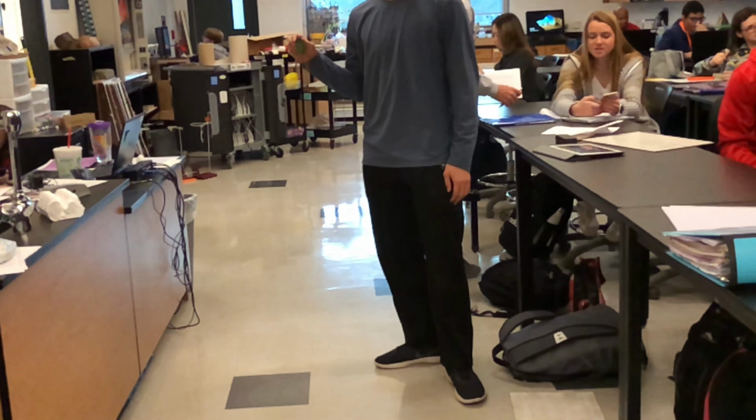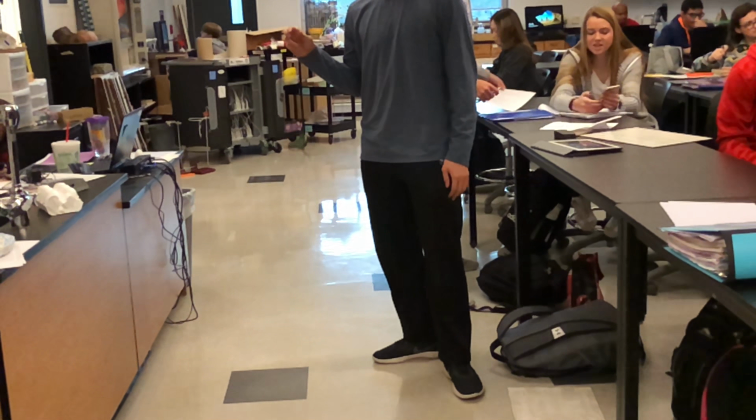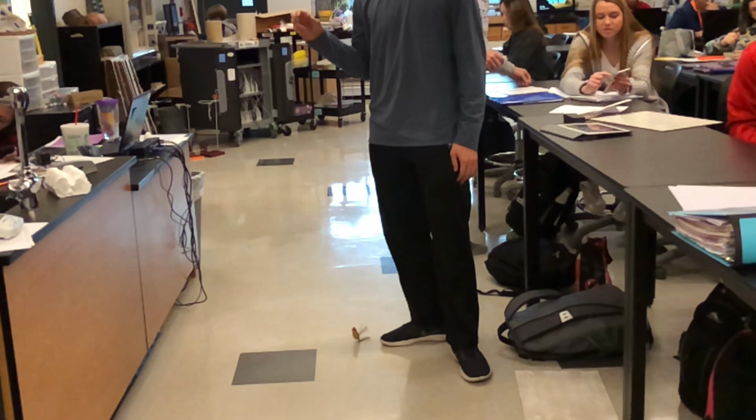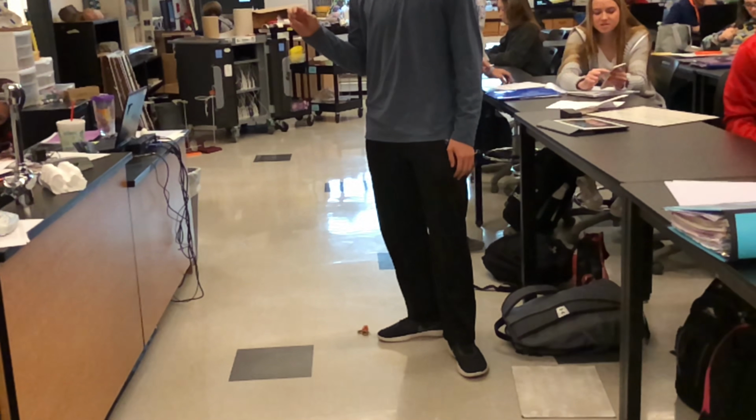Gravity is a force that pulls 2 objects together and is measured in newtons. As long as the object has mass, it is affected by gravity. My frog isn't that massive, so it has a very small gravitational force.